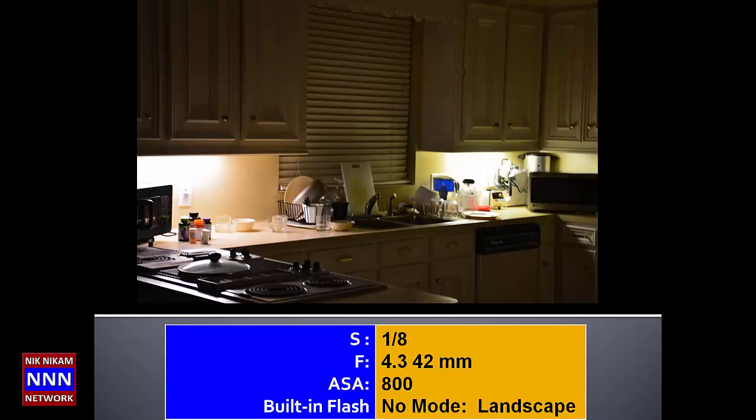Landscape mode, which is similar to no flash mode. It's just lighter objects are lighter and the darker objects are darker, and this is not something you really want to use unless you are taking pictures on a stage where there are lots of multiple neon lights, and that's what you really want to catch. Then a landscape mode may be useful.